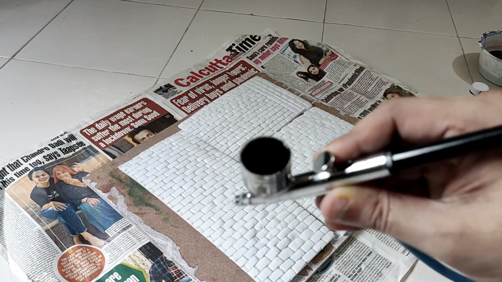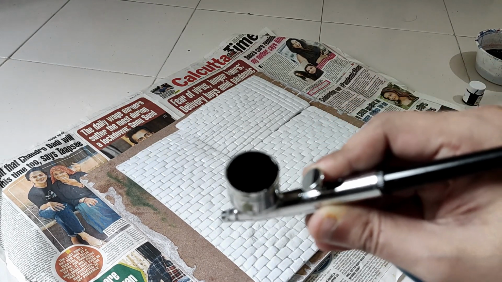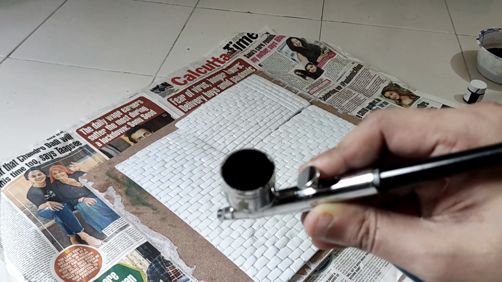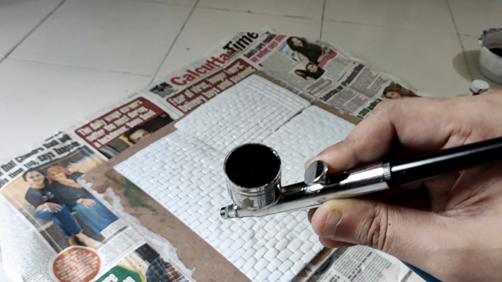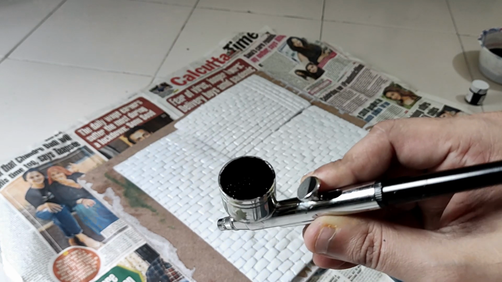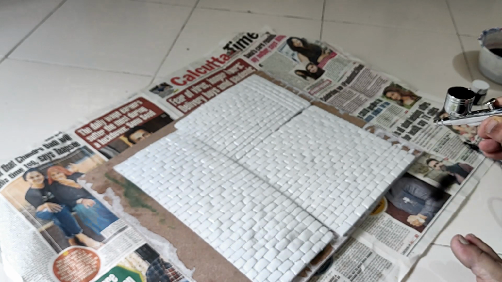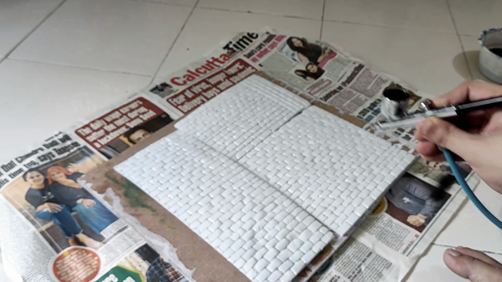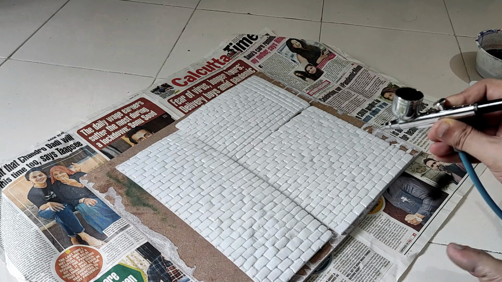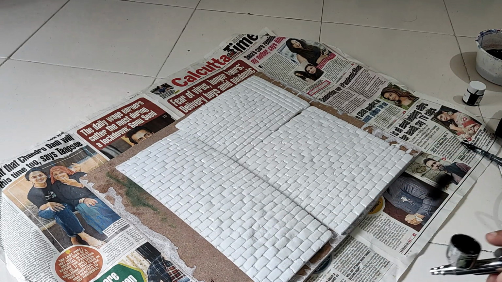Okay, so I have my paint, it's just black mixed with the gloss medium. So I have my airbrush ready, and I'm just trying to get a good coat of paint onto the surface. So let's start. Let me quickly check.